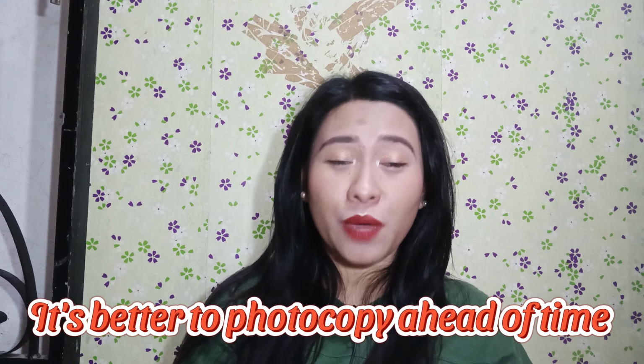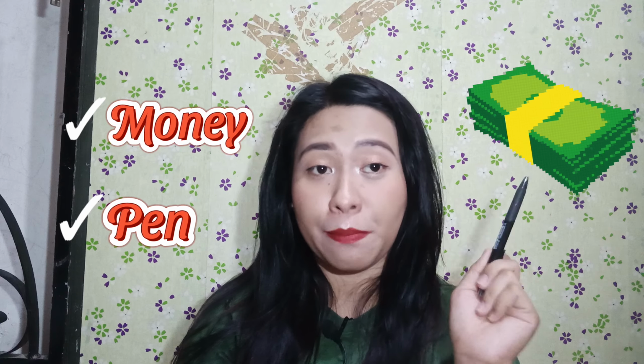But if I were you, it's way better to photocopy your documents ahead of time, because it's pricey if you photocopy them there. Not a good decision if you forget to bring your documents photocopied. Next, of course, you should bring your money and a pen. Please don't forget to bring a pen. If you have all those requirements and you are done, you're going to wait for the date on when you should get your documents.